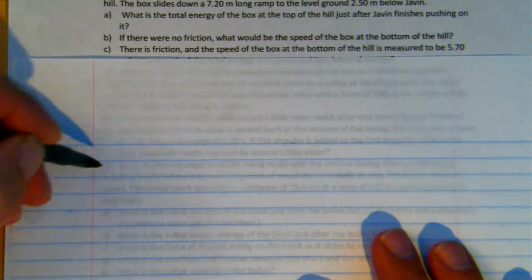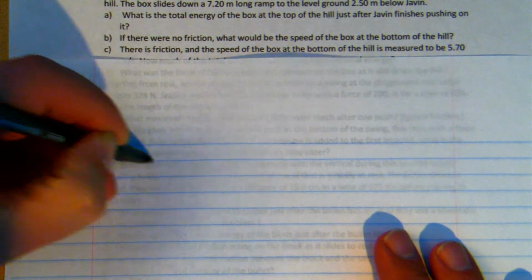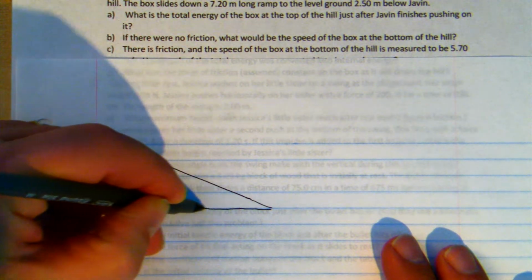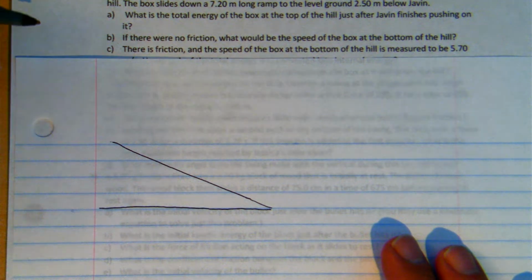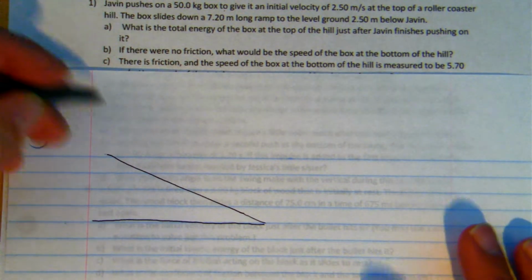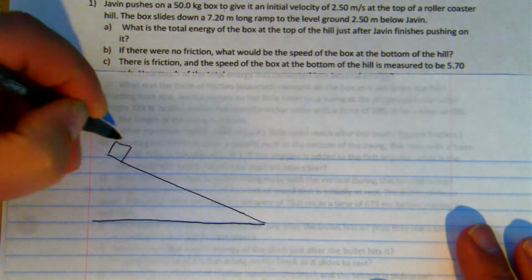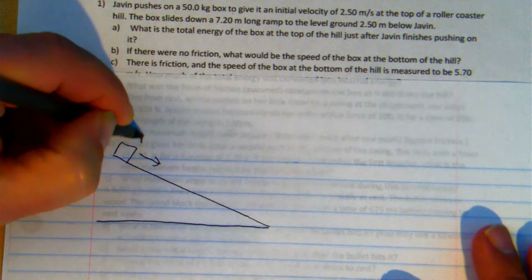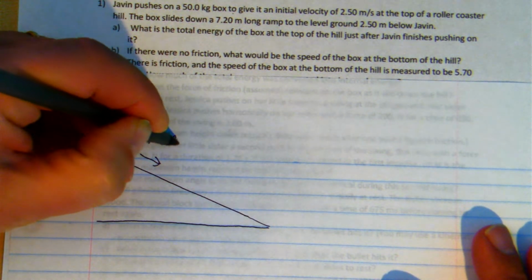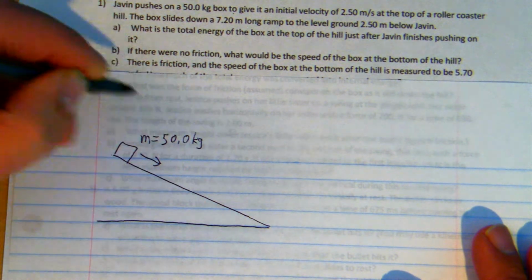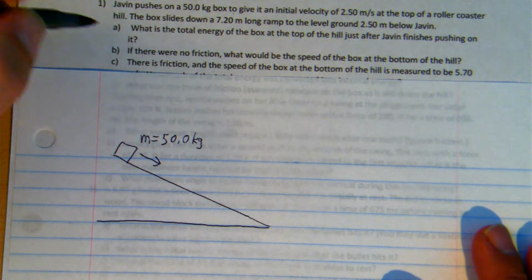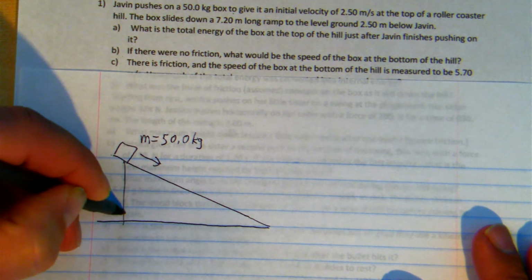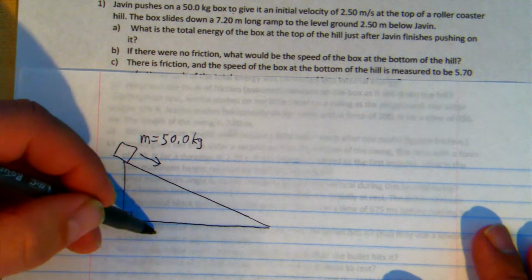I am doing a sketch. By convention, the initial direction of motion in a physics problem is to the right, unless otherwise indicated. So I'm going to show this 50.0 kilogram block as sliding down and to the right. It's not a law of physics, it's just an agreement around the world. We don't know the angle, but we know enough information that we could calculate it if we cared.